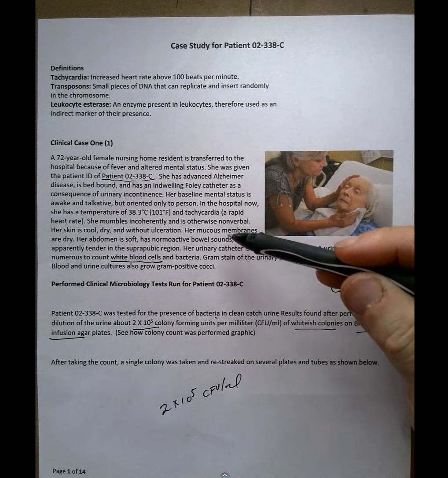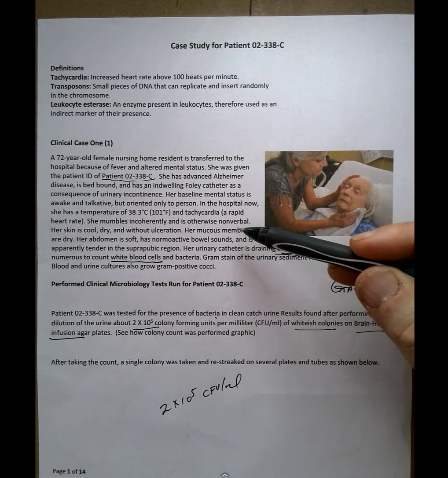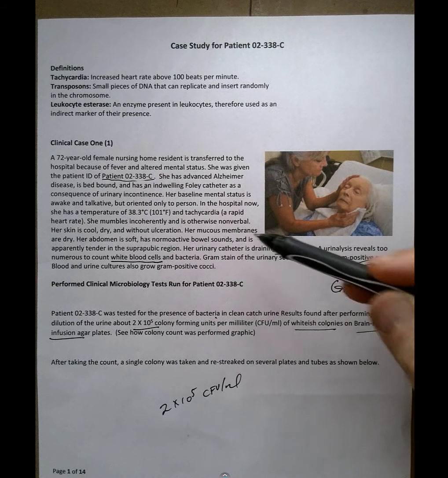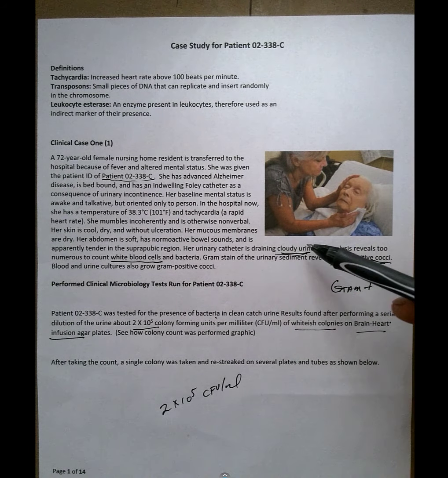She's showing some delirious activity. Abdomen is soft, normal, active bowel sounds, so it seems like normal function going on there. She has cloudy urine. That's a huge flag right there. Cloudy urine means we have an ongoing infection. Now this would be put in the category of severe. Cloudy urine is a really, really bad sign of having an infection. Usually, it's probably already ascending nephritis, but I don't know.